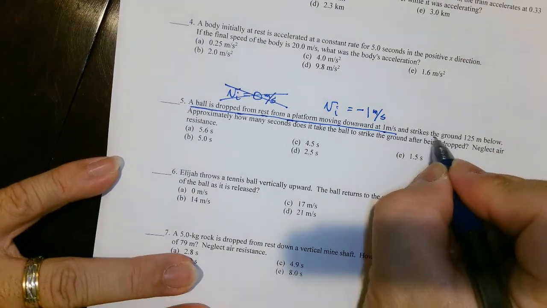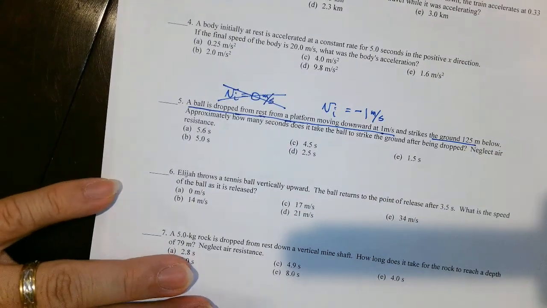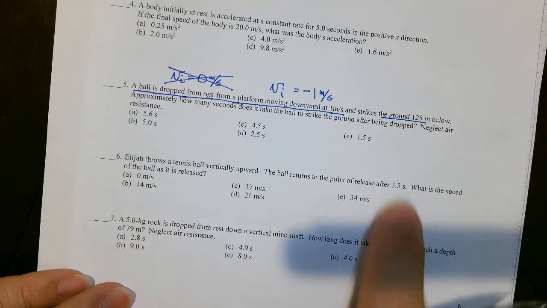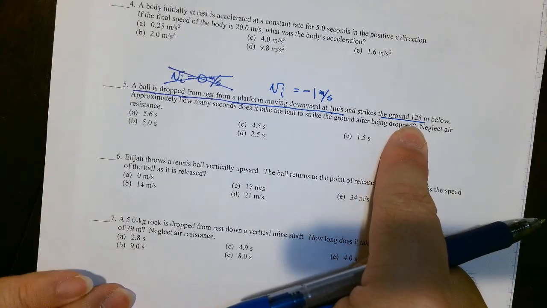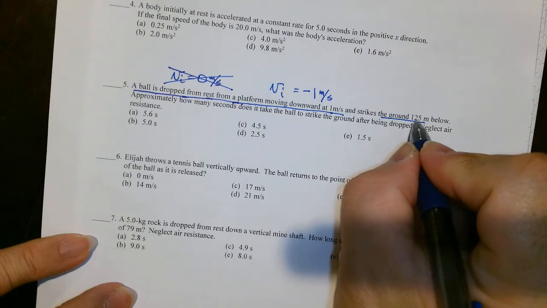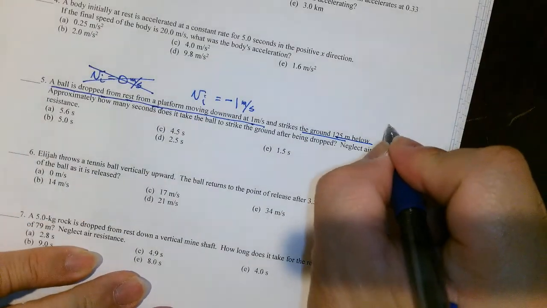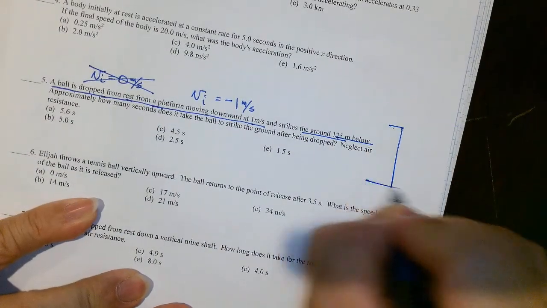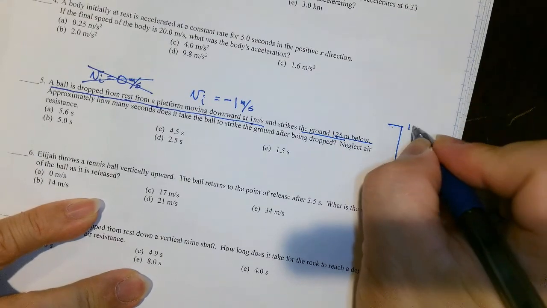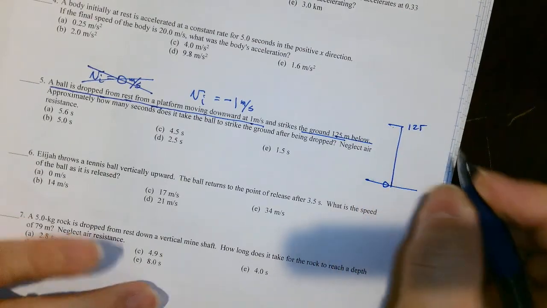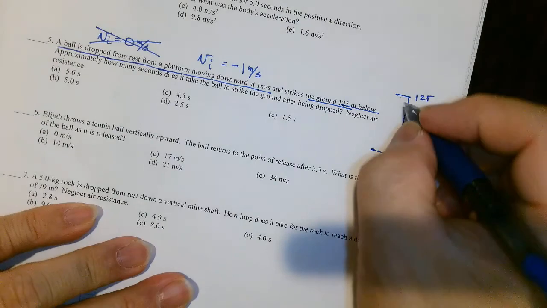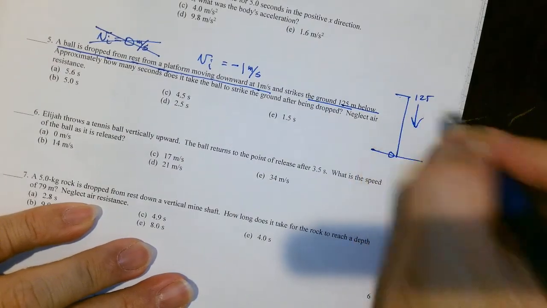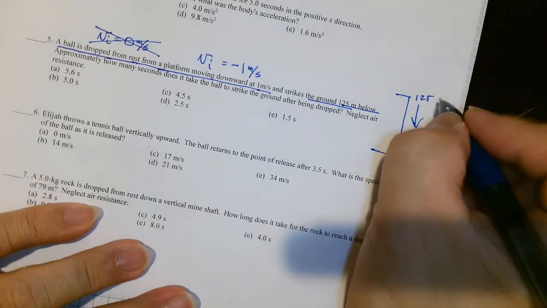This strikes the ground at 125 meters below. This is important. So here's 125, here's 0, right? And it is moving downwards, right?